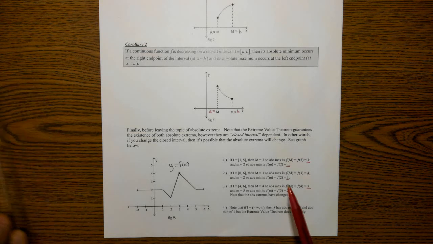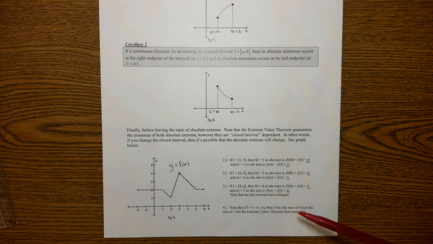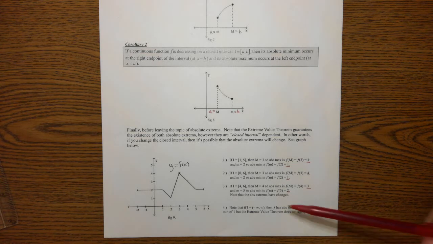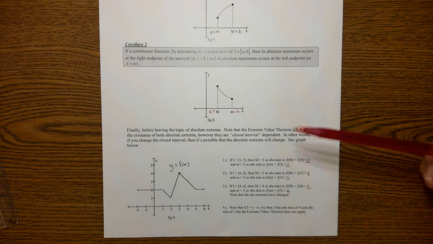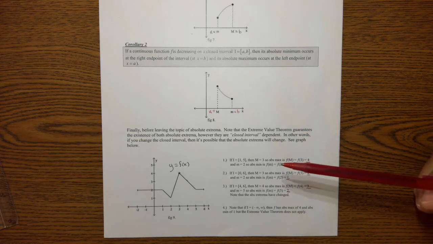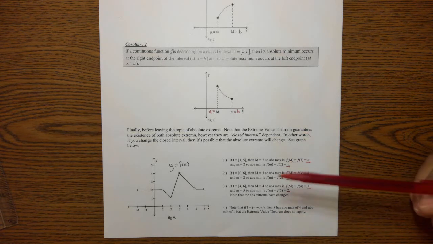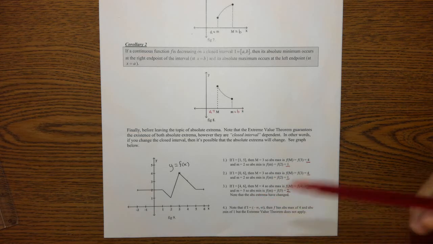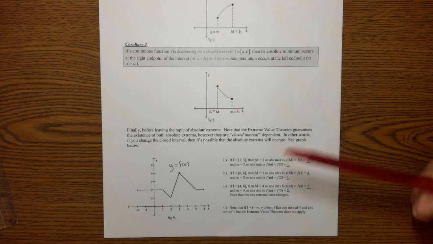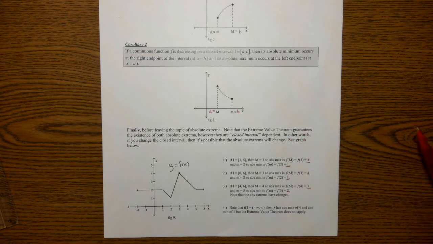All that means is that the extreme value theorem gives you conditions that are sufficient to guarantee absolute extrema. If it doesn't apply, you're not guaranteed an absolute max or min. The function may or may not have it.